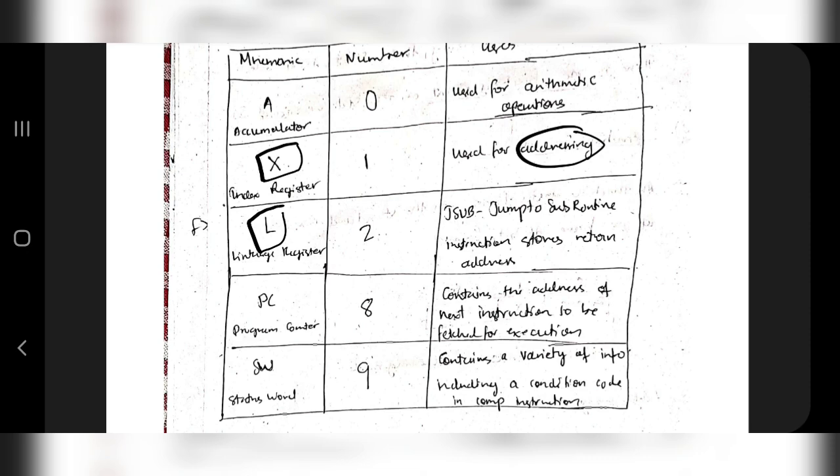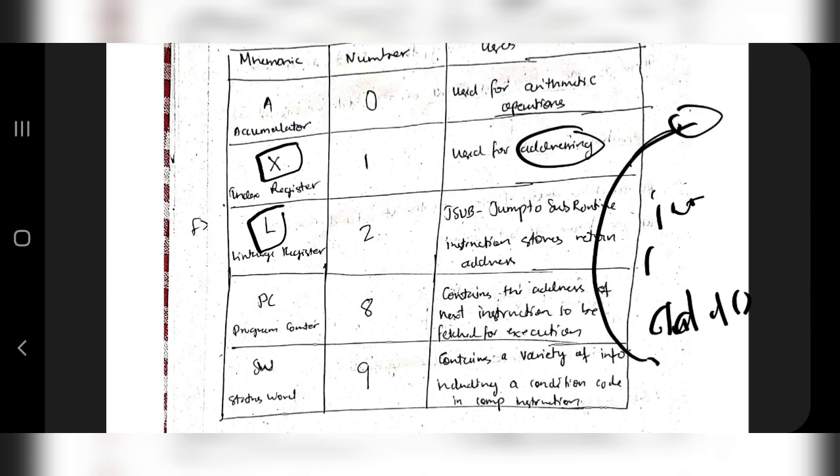L register stores the return address. What I mean is, suppose this is the int main, and inside that you have called a function add. This is the add function which you have called, and the add function will go to a different part of the memory and be executed, and you will come back here. So when you go to a different part of the memory, this address should be stored, right? Because when you return back, the program should continue from here. So where is this address stored? It's stored in the L register.